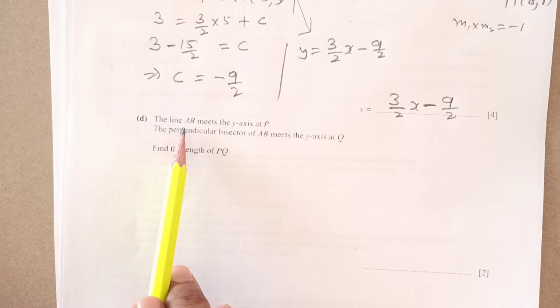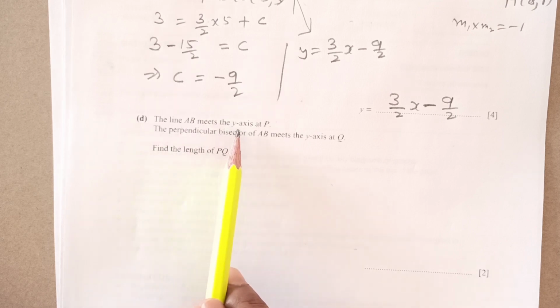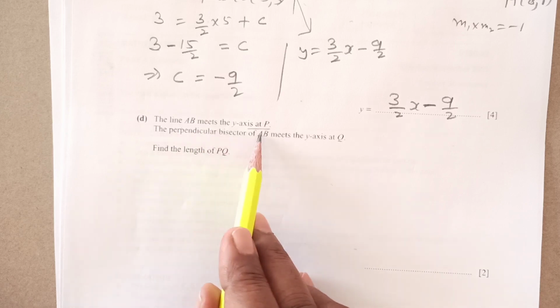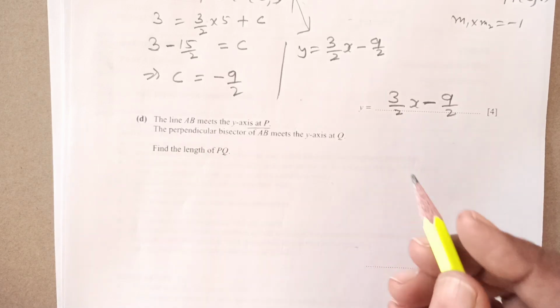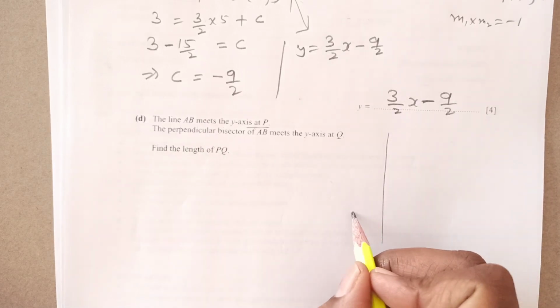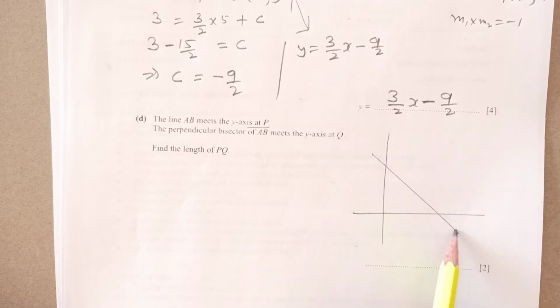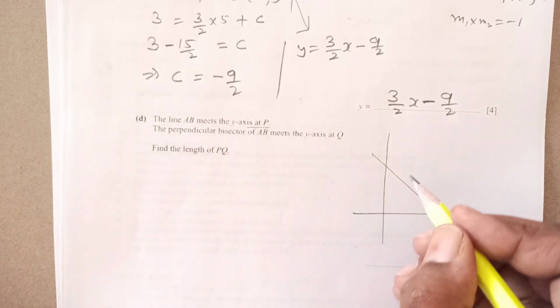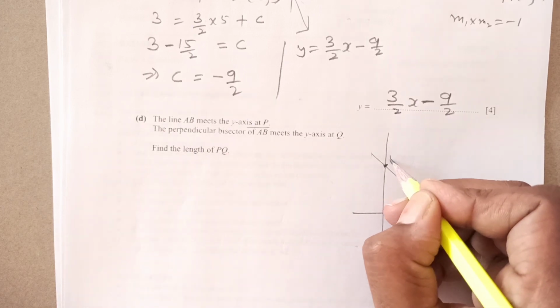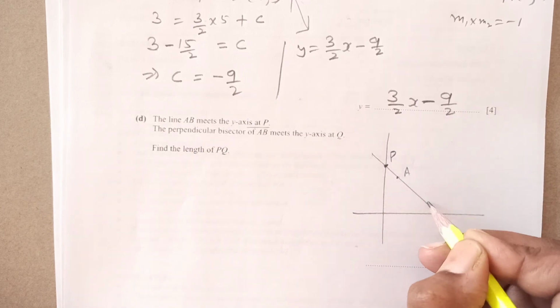We have line AB meets the y-axis at P. Let's say this is the y-axis, and AB is like this. So AB meets the y-axis at P. So this point is P. So this is line AB.